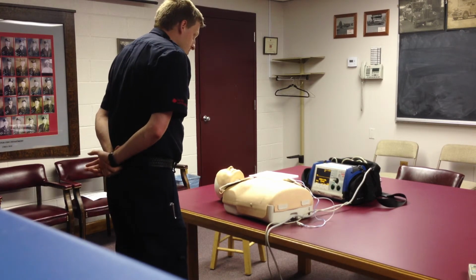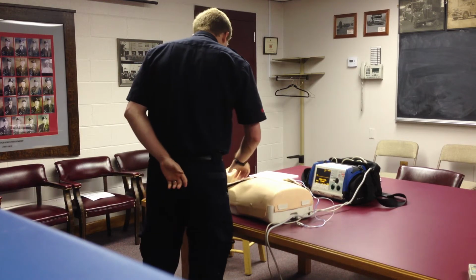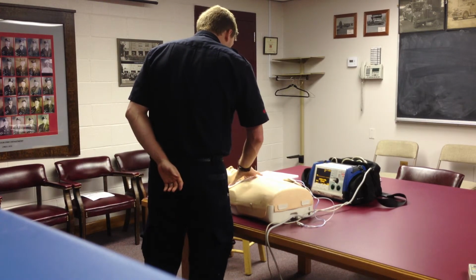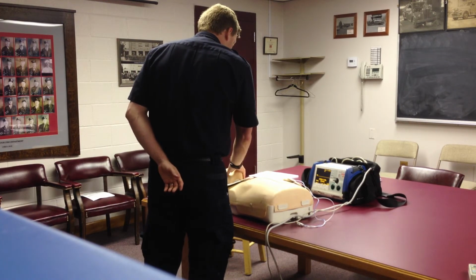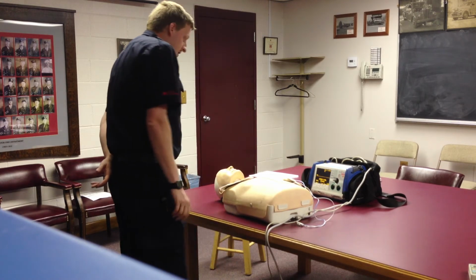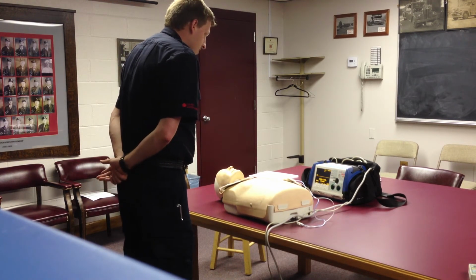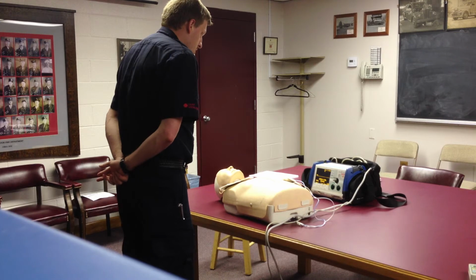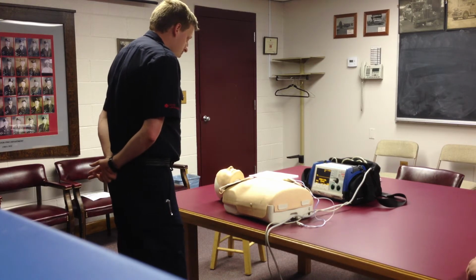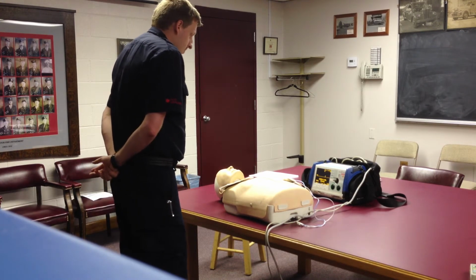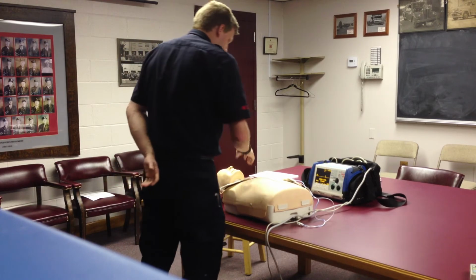I want to consider my H's and my T's. I'm going to consider hypoxia. I want to confirm my tube placement by also taking breath sounds, and also connect the patient to waveform capnography. Since the patient's been down for a little while, I also want to consider hydrogen ion acidosis. We'll administer 1 mEq per kilogram of sodium bicarbonate. And we'll see if anyone can provide us any information on the patient before he went down.